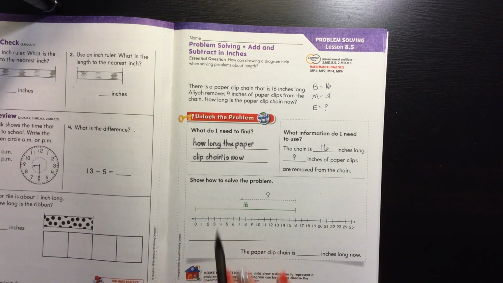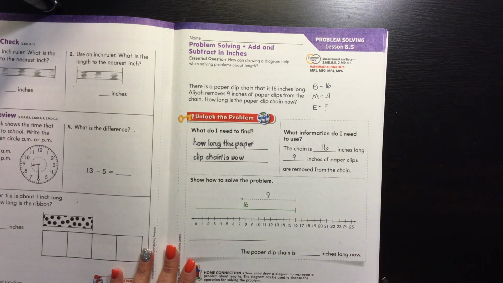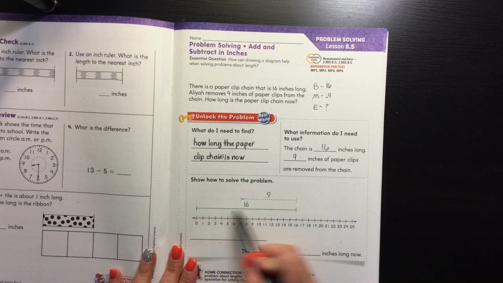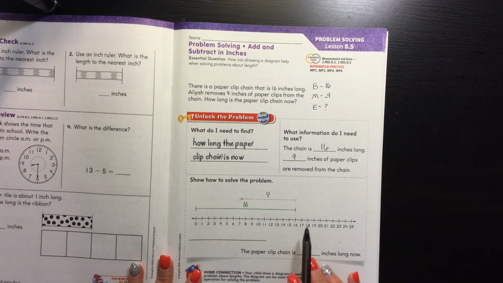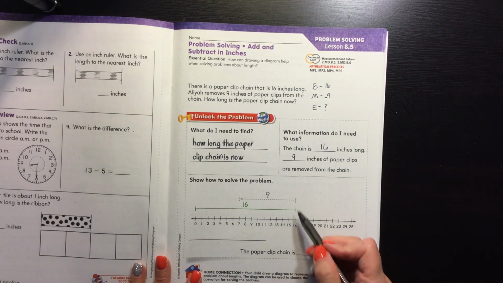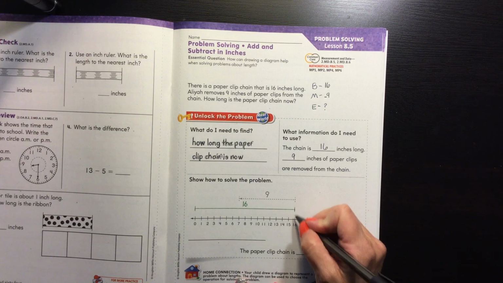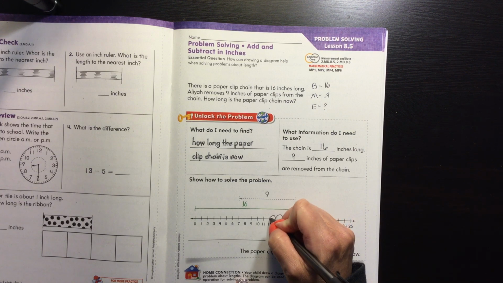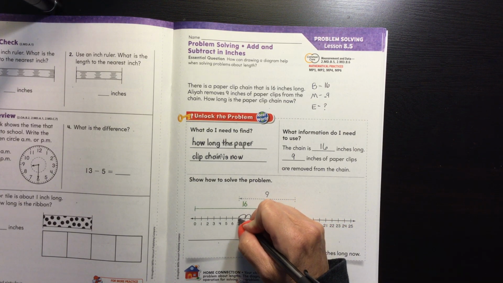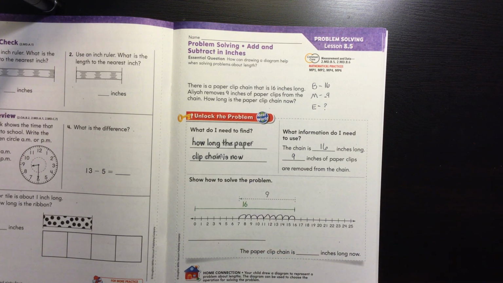All right, so this next step is the diagram that we're going to be drawing. So we have a number line here. So we're going to start with the beginning number 16. So they have drawn a line from 0 out to 16, and that shows that the paperclip chain started at 16 inches. And then we know, since 9 inches was removed, that we're going to go back on the number line. So instead of drawing this line back, I would like for you to start at the 16 and do 9 hops back. 1, 2, 3, 4, 5, 6, 7, 8, 9. Go ahead and pause the video and hop back 9 hops.